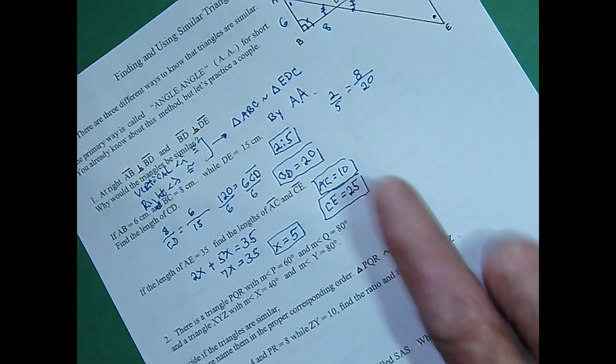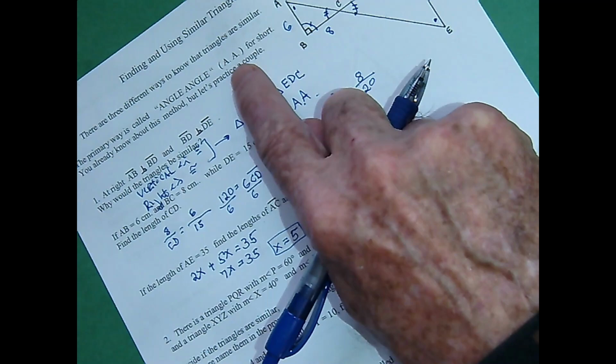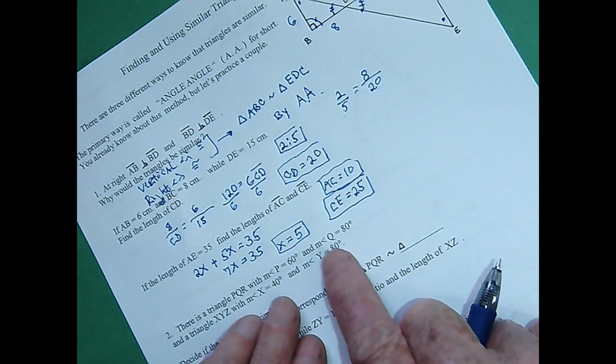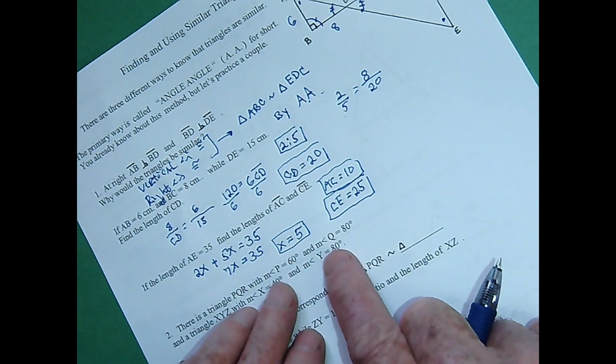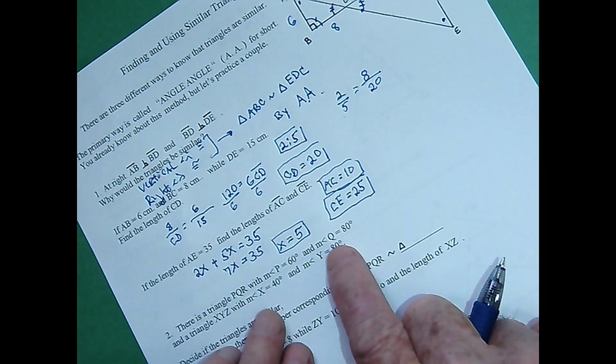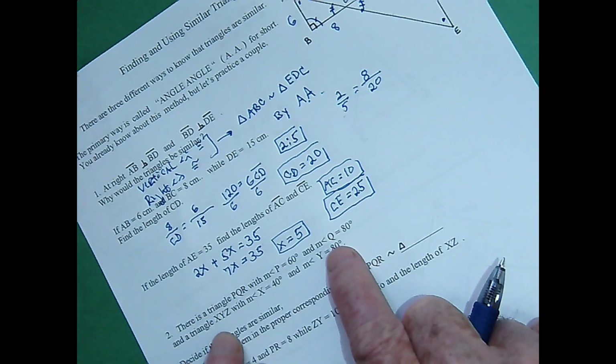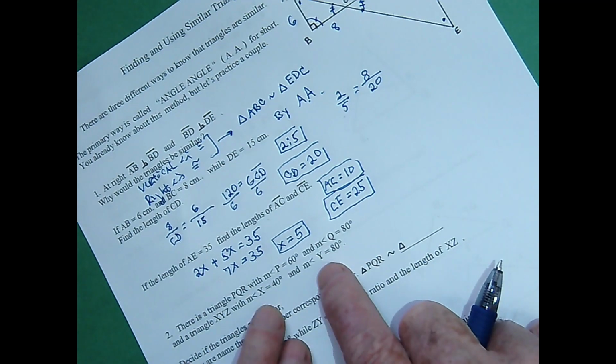We're still talking about triangles being similar by angle. And this tells me about a couple of angles in a triangle PQR. Angle P is 60 and angle Q is 80. Well, in the second triangle, XYZ, angle X is 40 and angle Y is 80. I think I'll make a sketch.